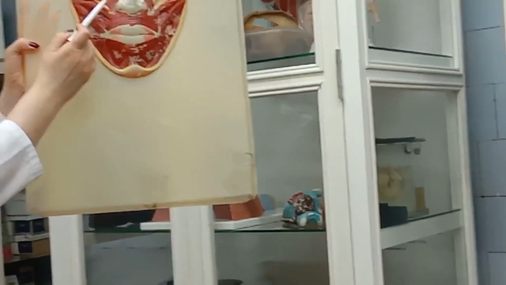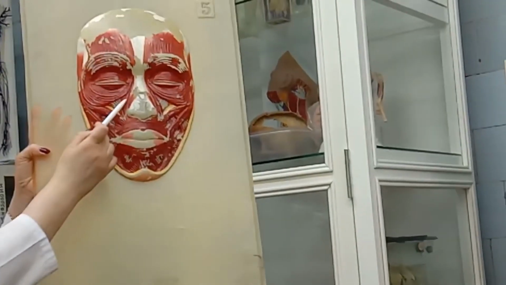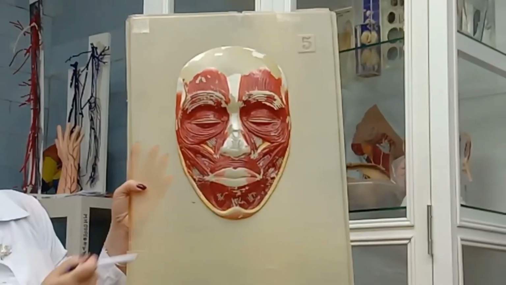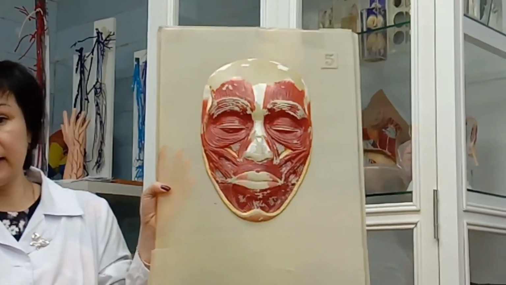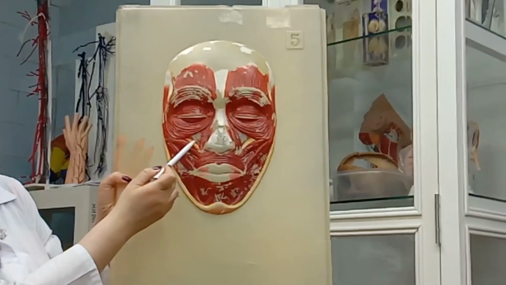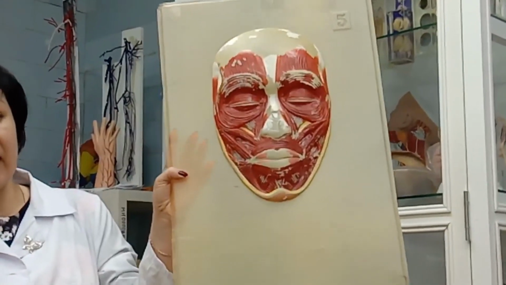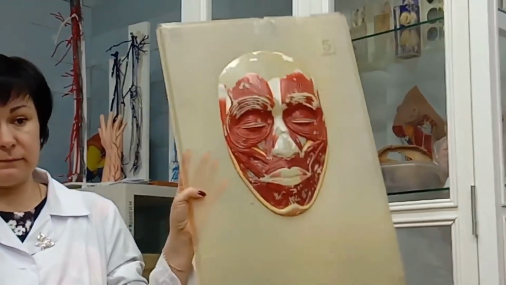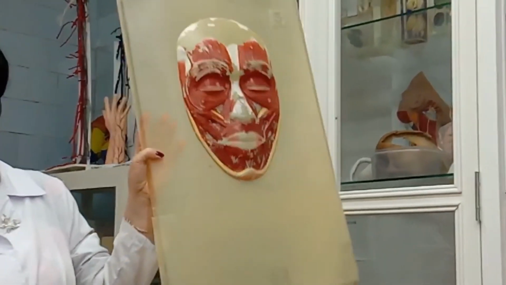And two muscles, what is this? It is levator anguli oris and levator labii superioris. It is not very difficult, right?